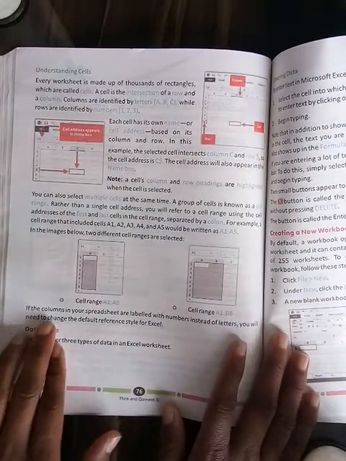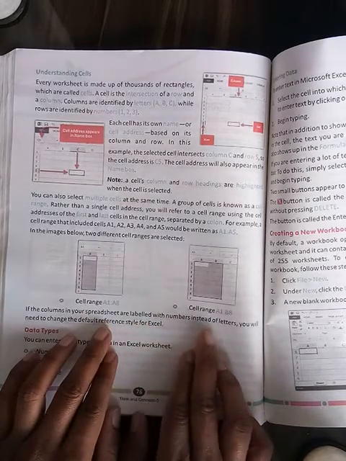Now, if the columns in your spreadsheet are labeled with numbers instead of letters, you will need to change the default reference style for Excel. Data types. You can enter 3 types of data in an Excel worksheet. So first is number, second text, and third one is formulae.